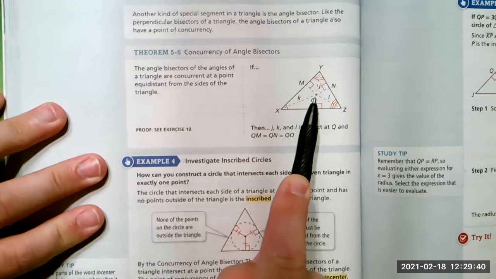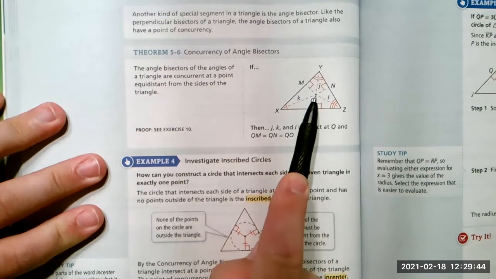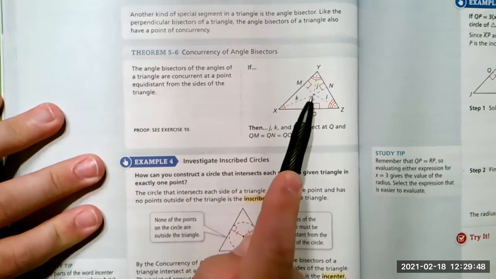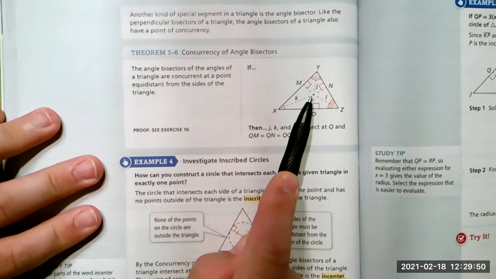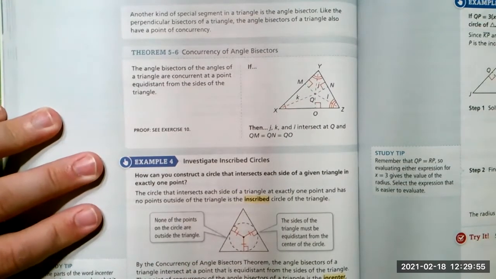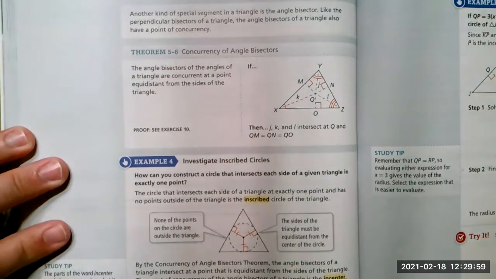A point of concurrency. So it's taking that bigger angle, cutting it in half perfectly, taking angle Z, cutting it in half perfectly, and then they meet at this point of concurrency. So both perpendicular bisectors and angle bisectors, both of them have a point of concurrency. In this picture, it's point Q.